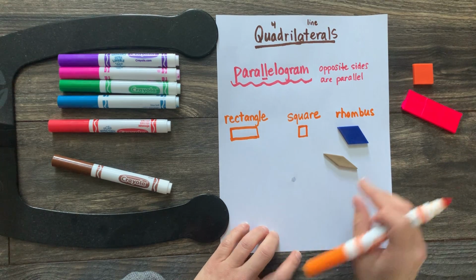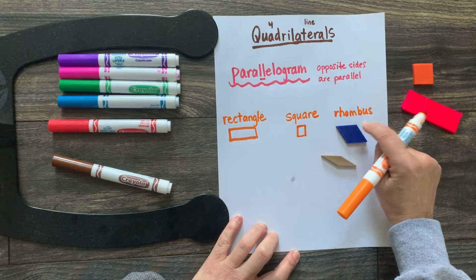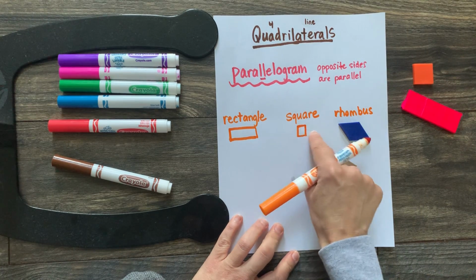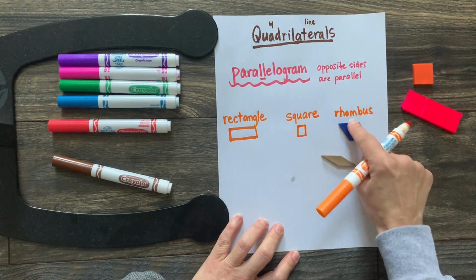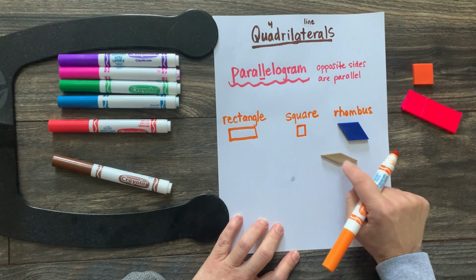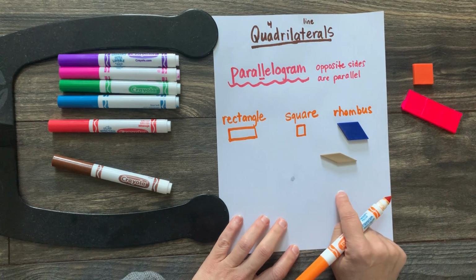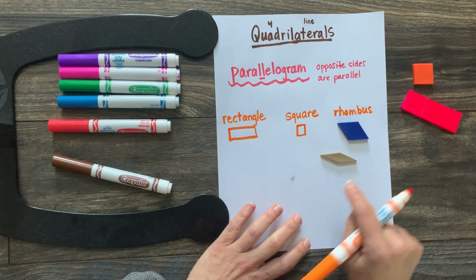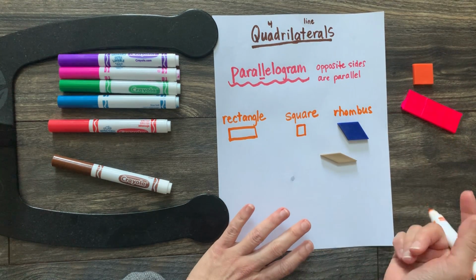So the difference with a rhombus is that the four sides are the same length, so that's similar to the square. Four sides are the same length. All of these sides are the same length. All of these sides are the same length. There are four of them, so it's a quadrilateral. And it is a parallelogram.